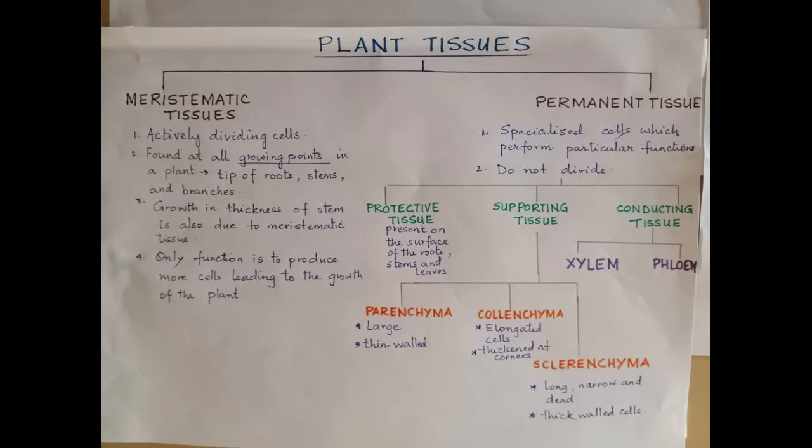Under simple permanent tissue comes protective tissue and the supporting tissue. Now the protective tissue is present on the surface of the roots, stems and leaves, and the supporting tissue is again divided into three types, as you can see in both these flow charts: parenchyma, collenchyma and sclerenchyma. Now parenchyma is found in the soft parts of the plants and its main function is to store food material. Example is potato.